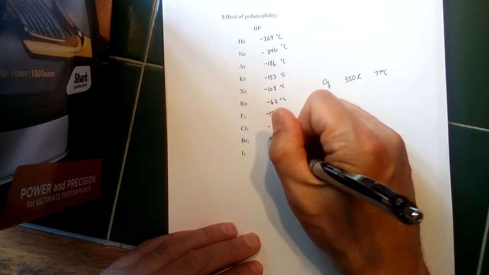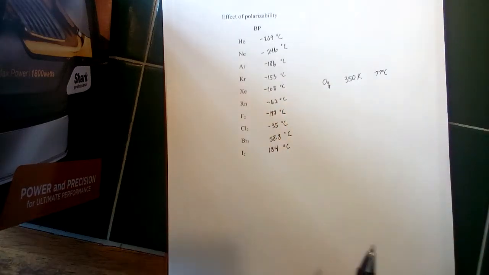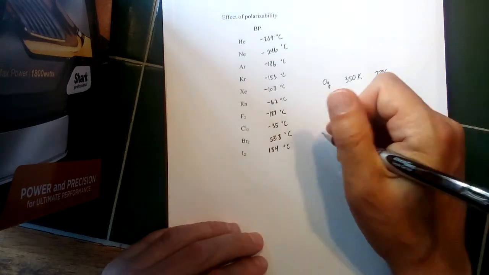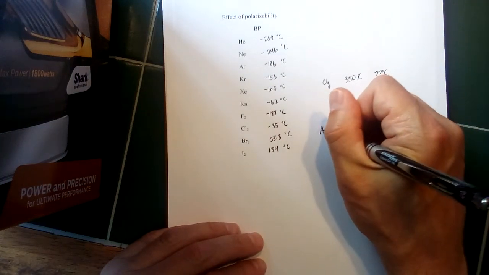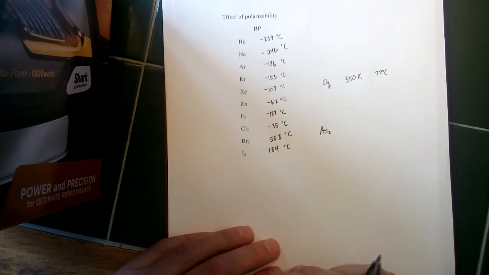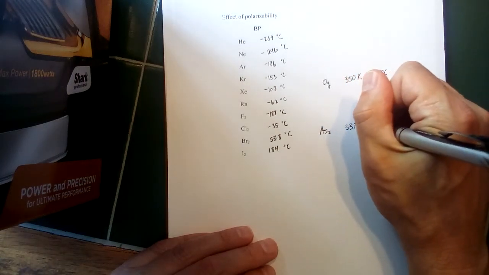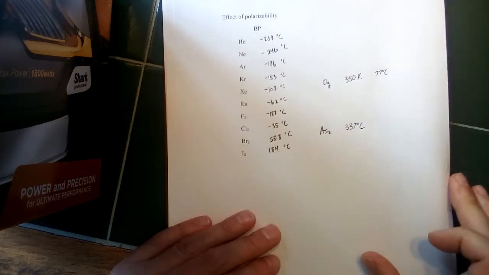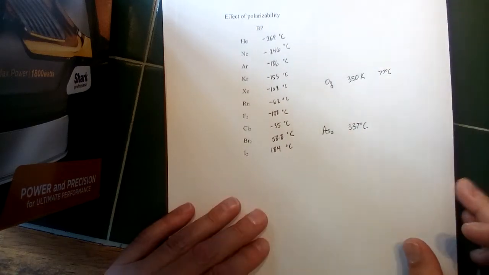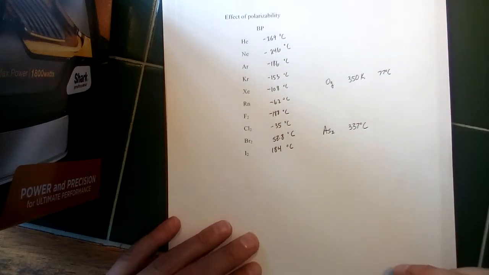Iodine is a solid at room temperature, and it's not going to boil until you go up to a much higher temperature, 184 degrees C. Now, there's one more halogen there, which is astatine. And you don't talk about astatine a whole lot because it's radioactive and it's not very abundant, so it's not particularly useful in any laboratory sense. But you see the trend continue. The boiling point for astatine in the diatomic form would be 337 degrees Celsius.